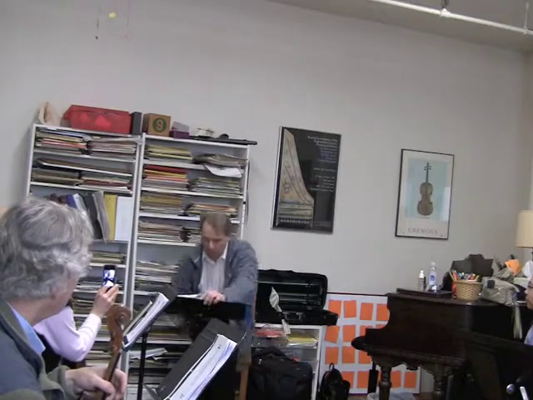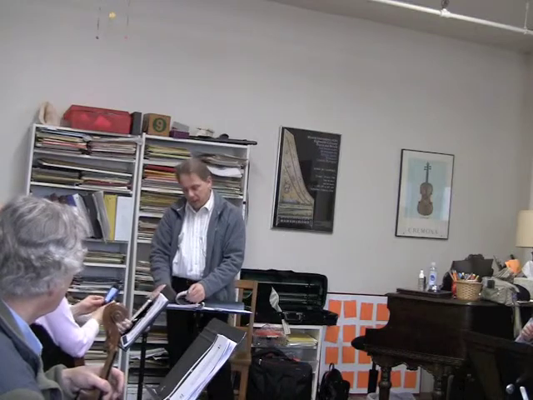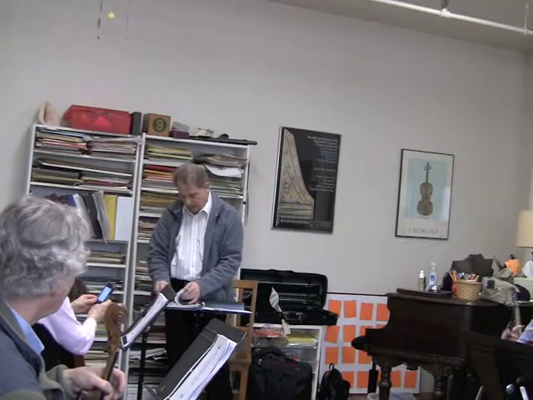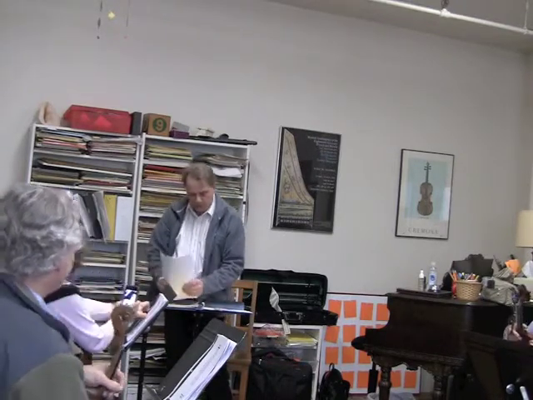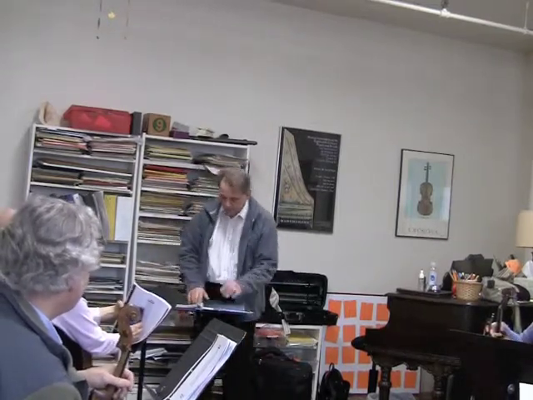I started out with some various pictures of the fingerboard that are out there, and there are many more, I'm sure, on the internet, which is so fantastic now compared to when I was preparing things before for classes.